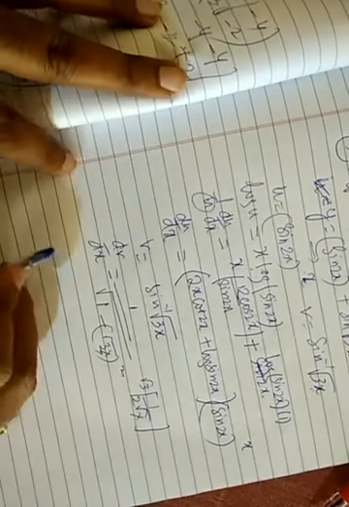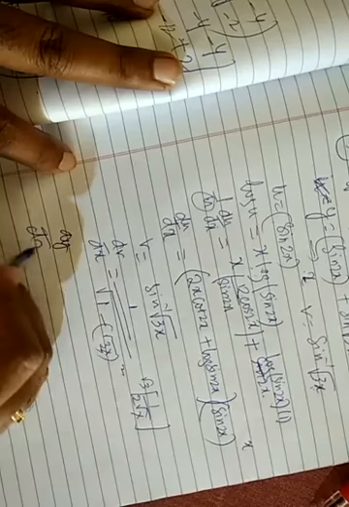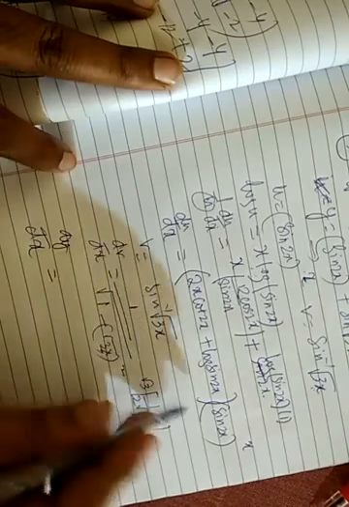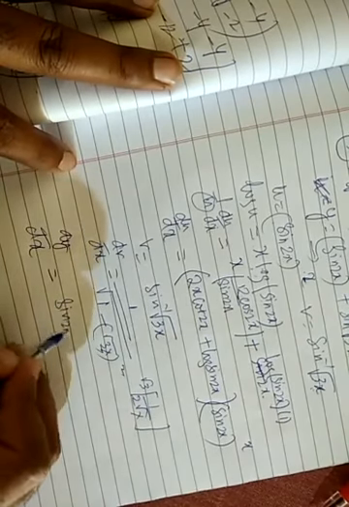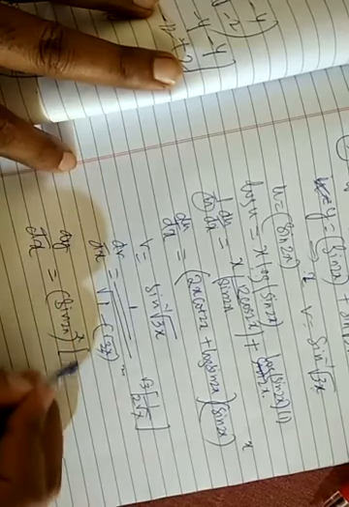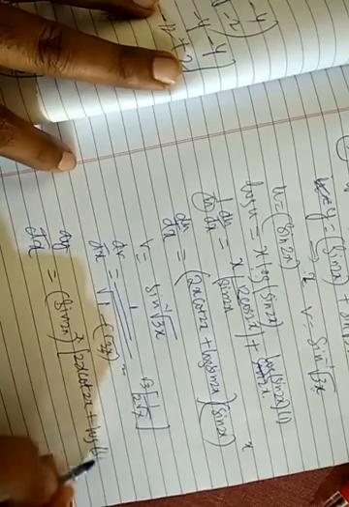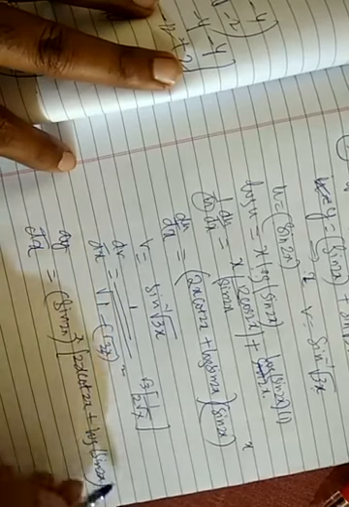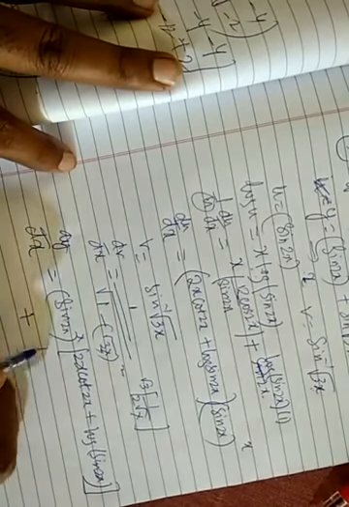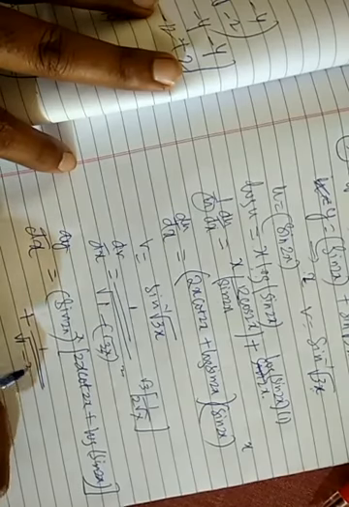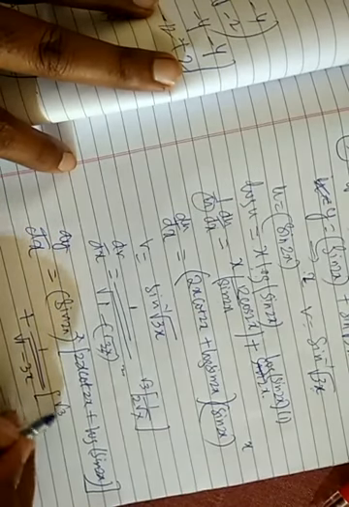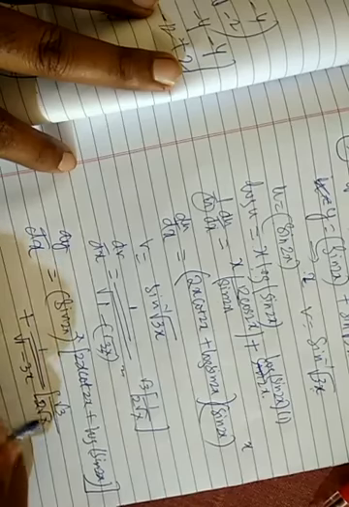Now finally, what is your dy by dx? The differentiation part: sine 2x power x multiplied by 2x cot 2x plus log of sine 2x, the first part completed, plus 1 upon under root 1 minus 3x into root 3 by 2 root x.